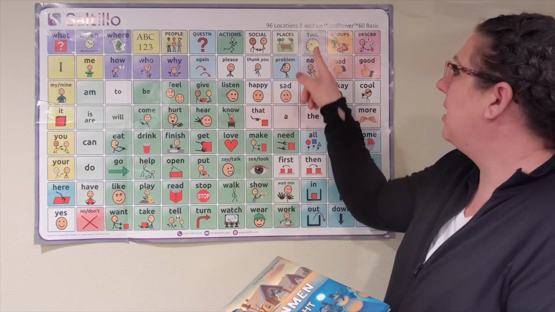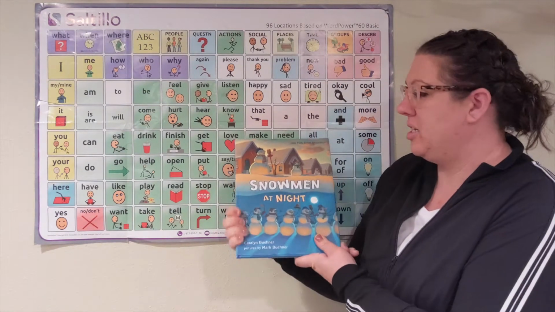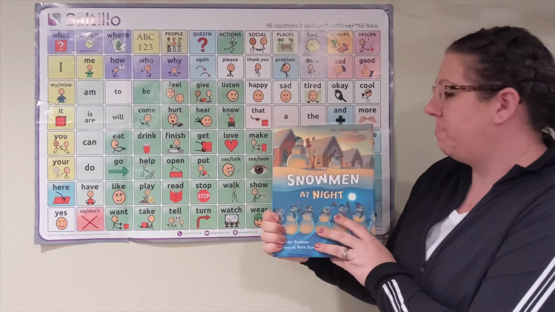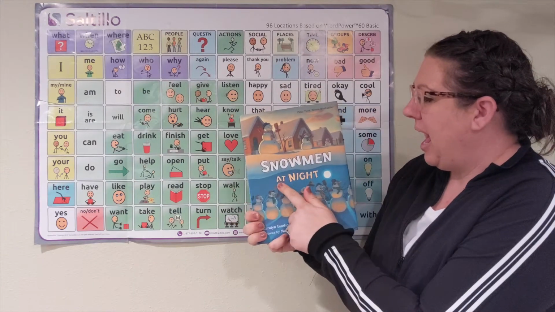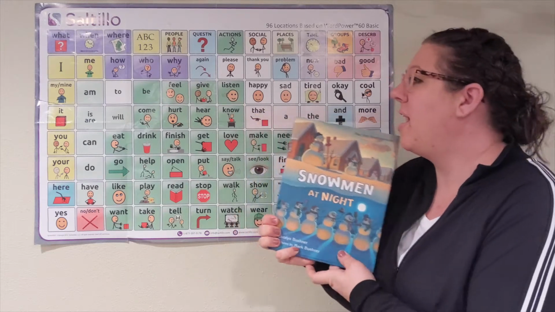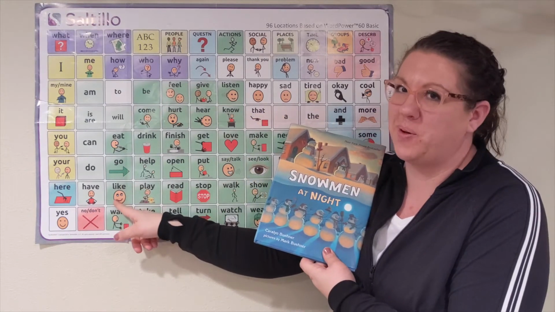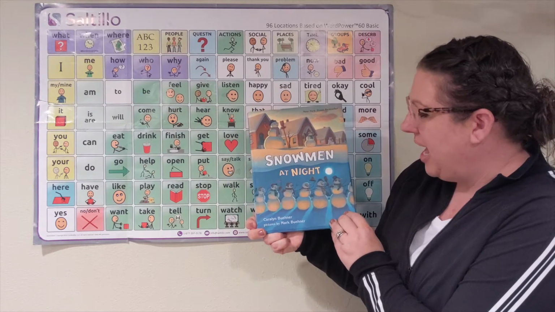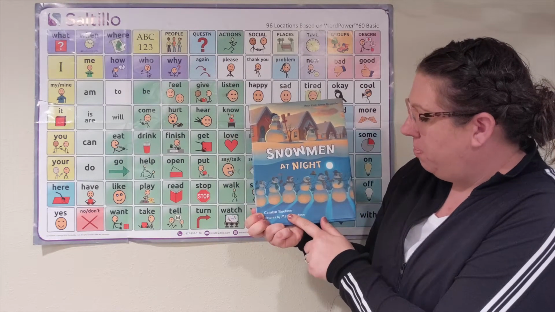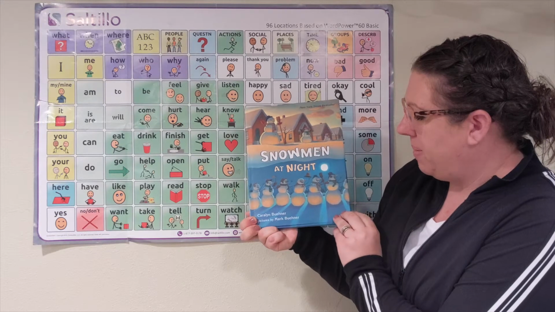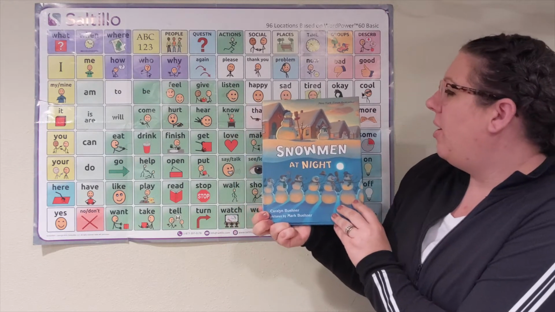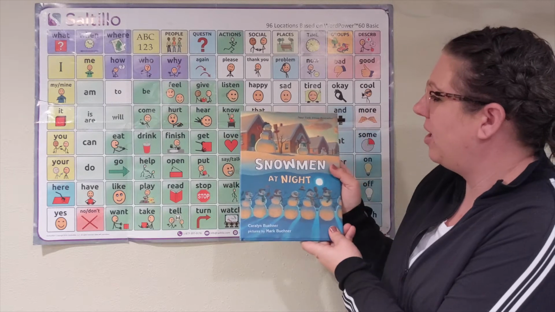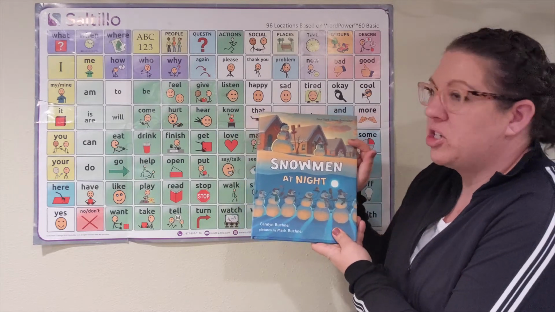Our book is a wintertime book because it's going to talk about snow, and it snows in the wintertime. Snowmen at Night is our book. This book, I really like it. It is a fun story to read, and it is by Carolyn Buehler, and the pictures were drawn by Mark Buehler.